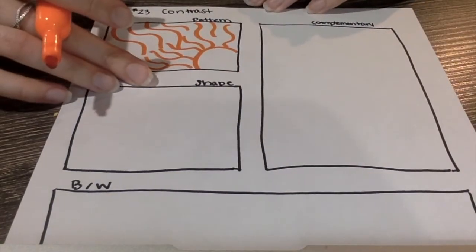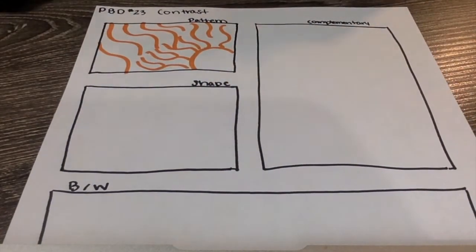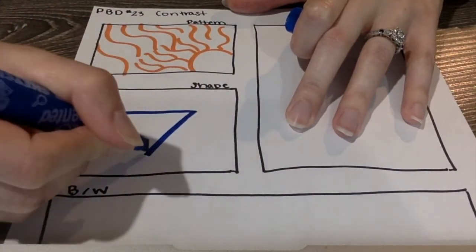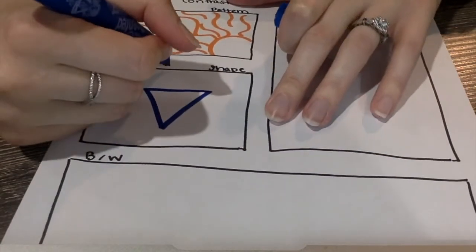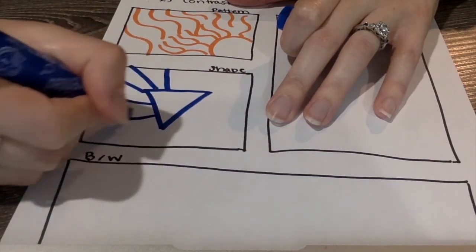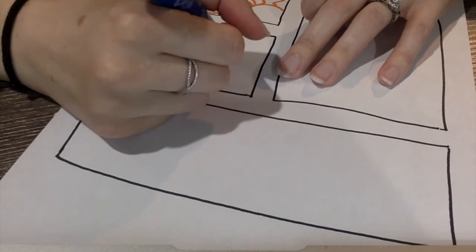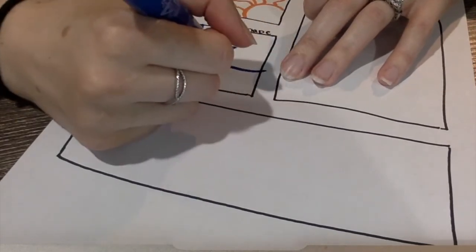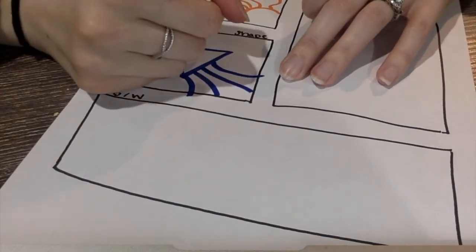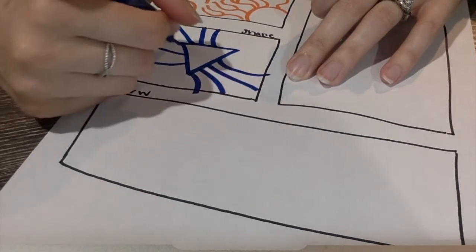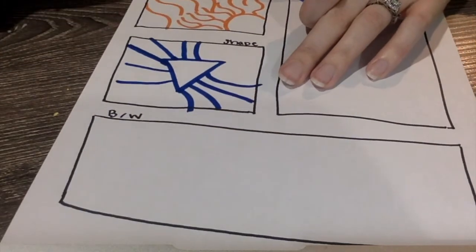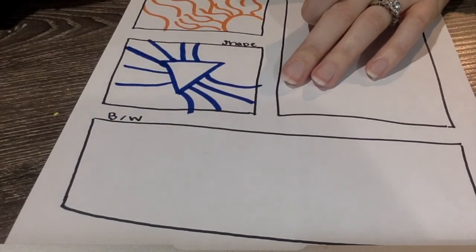Now moving over to here with the shape, you can add a variety of shapes, but say, let's just add like a triangle like so, and say that there are some lines going through the triangle. And let's see if they maybe go out the other way, like so. It has that shape to it that sort of contrasts against the flow of the page. So that is a contrasting shape.